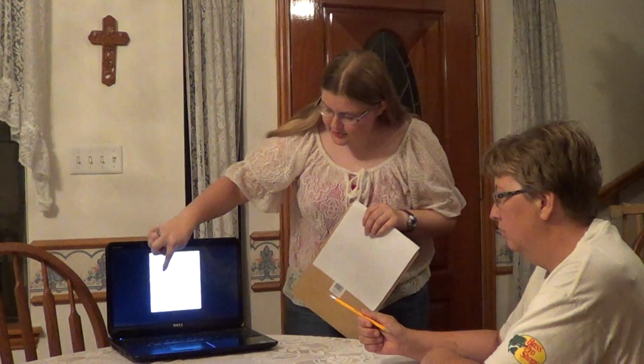Okay. So how do you think we could find the surface area of this cube? Well, it'd be the area of 1 square times the total number of squares, right? Yes. So with that information, could you come up with a formula?